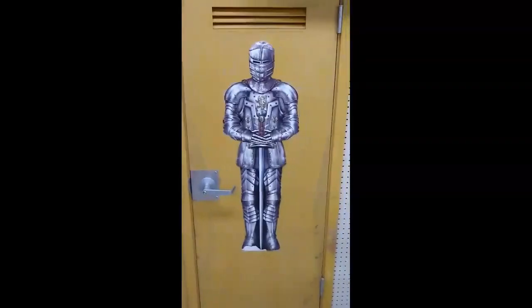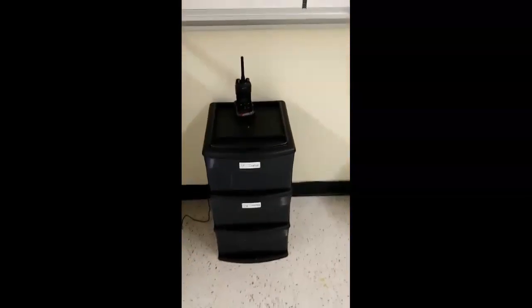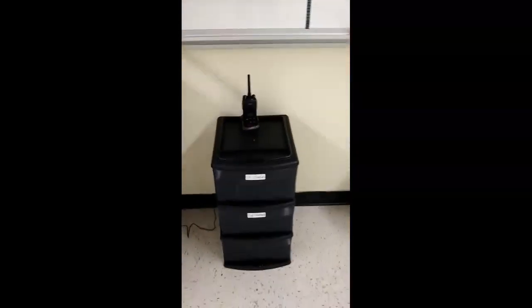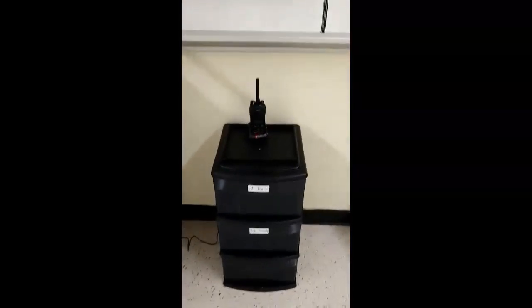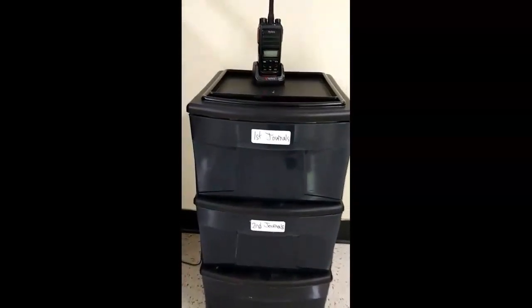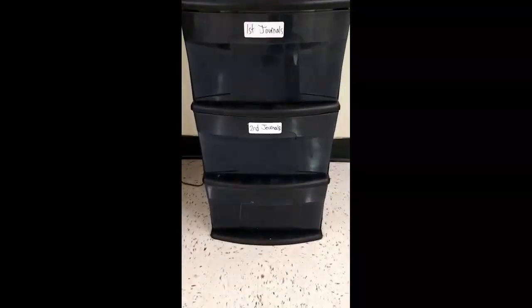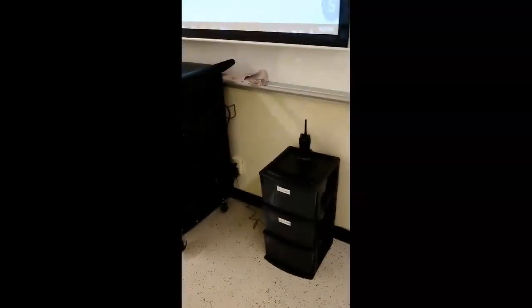Now we'll continue down the line. As we move down the wall, we get our technology center for the classroom. First of all, this little bin is where I house my walkie-talkie, my radio I should call it, as well as journals for writing workshops. First hour, here is your journal, if you want to keep yours in the classroom. Second hour, yours is right below that. It gives us a space where you can pull those out on a regular basis, write in them, and not have to worry about taking them with you.